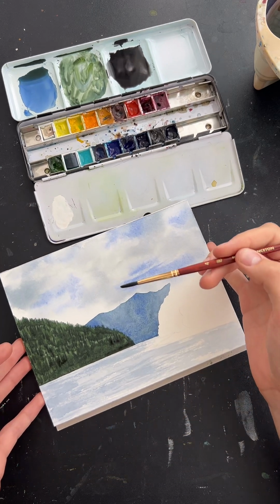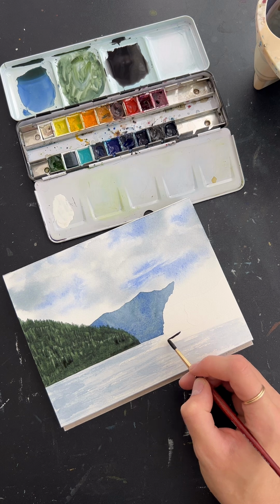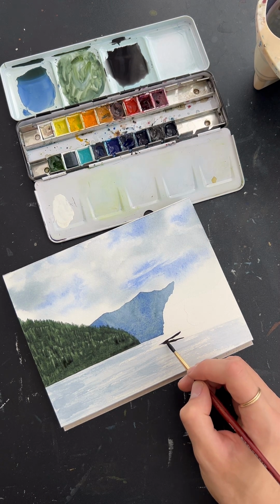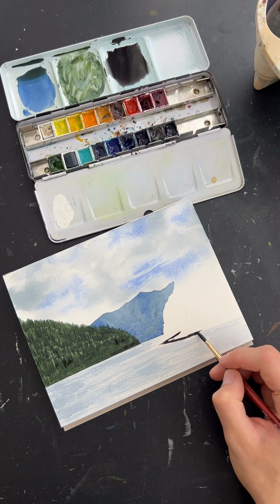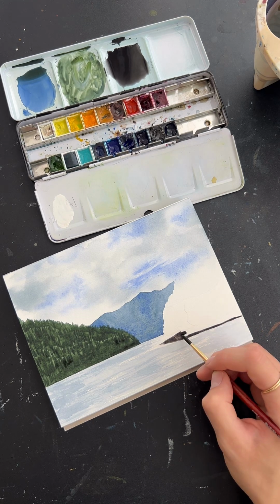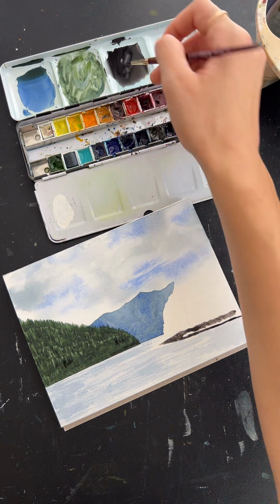And we are going to just paint in this beach section here. Now, if you want to, you can add some logs going out into the water here. That is optional. I'm just going to start with the main beach shape here. It just goes up underneath these trees here.